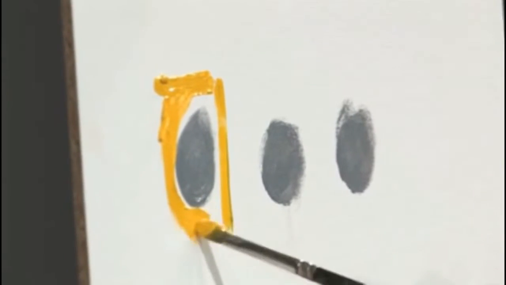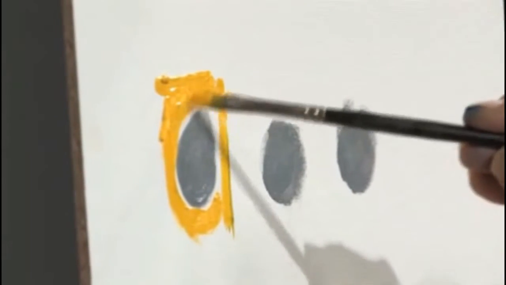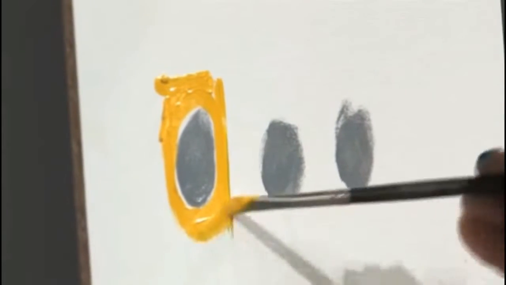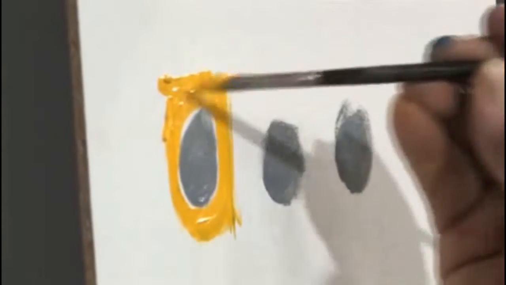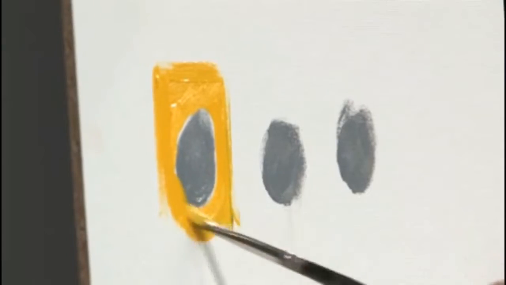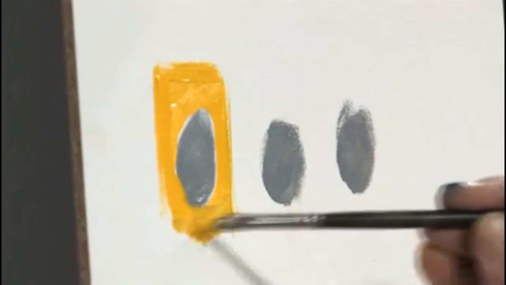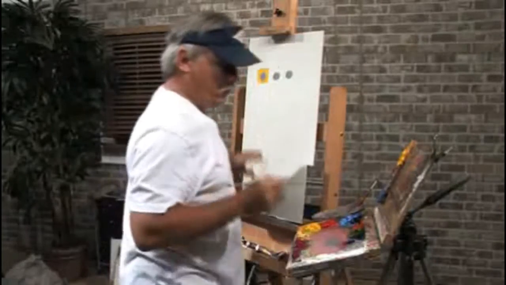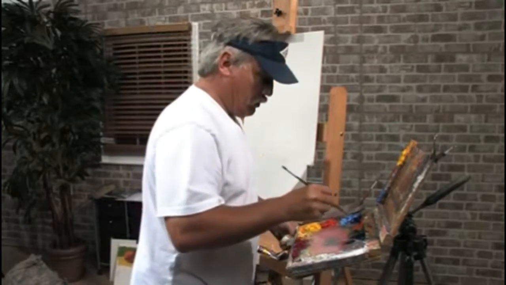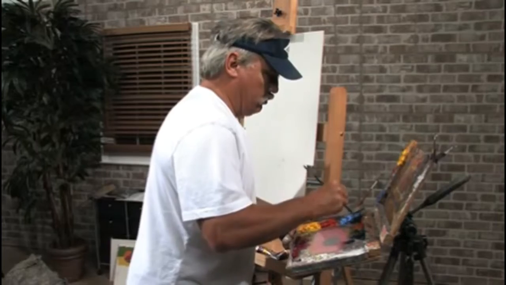I got to be sure that I stay out of the gray, so I'm going to leave a little bit of a white line around it because I don't want any gray in my yellow getting rid of the yellowness of it. So there's the yellow block around it. Okay, now let's paint a blue.